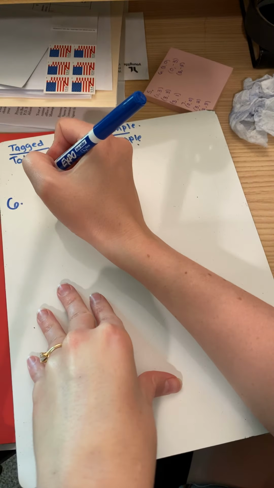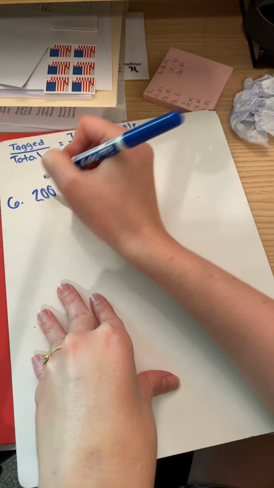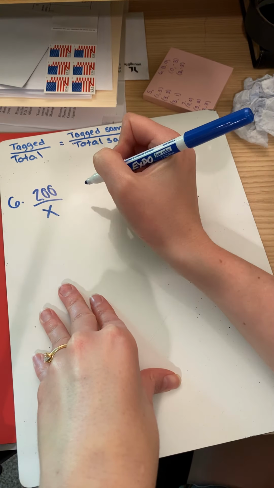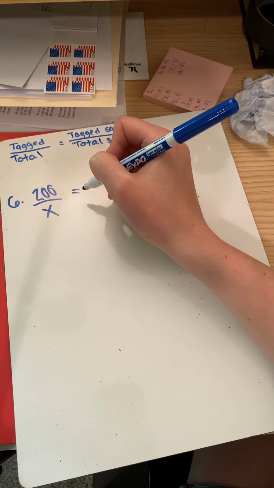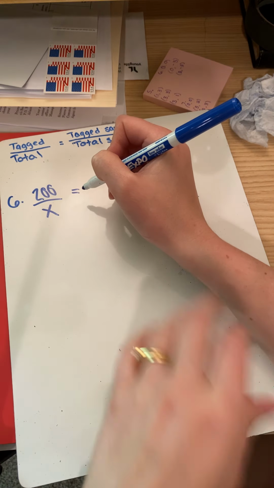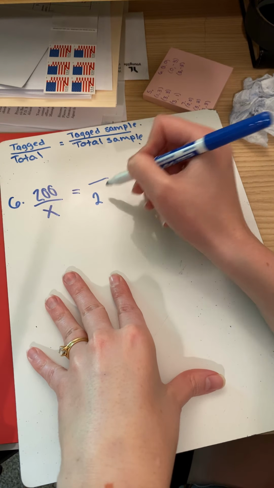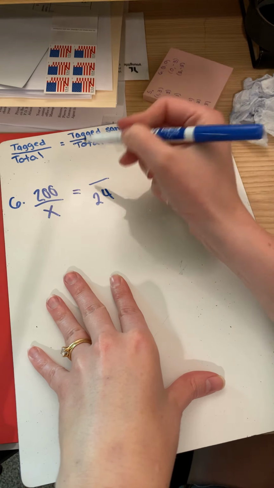So, okay. How many did they originally tag? They originally tagged 200 pigeons. What's the total in the city park? We don't know. So, X. How many did they capture the next time? So, 2 weeks later. Of the 24 pigeons they captured, how many were tagged? 3 were tagged.